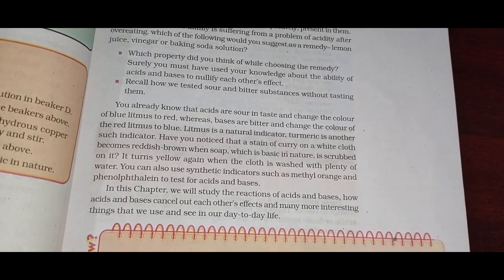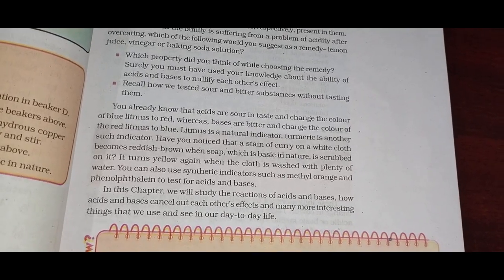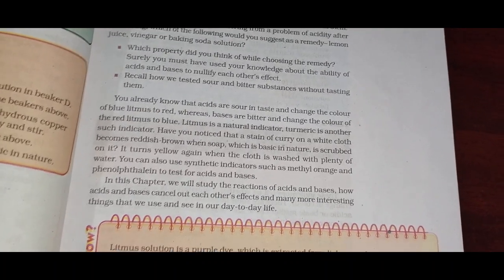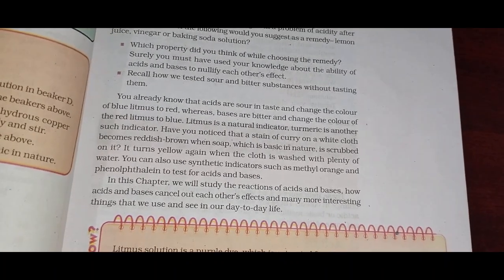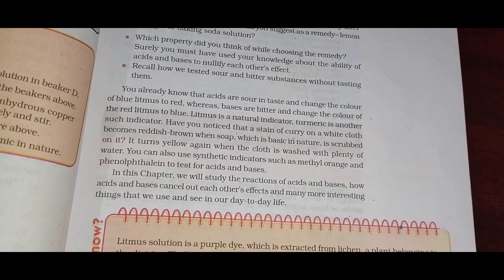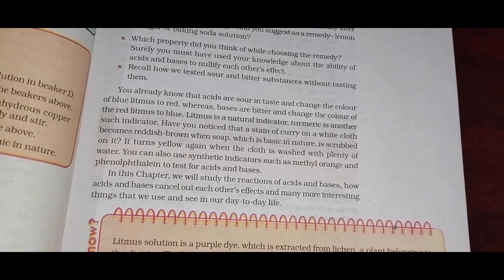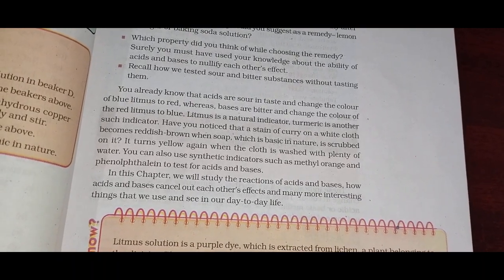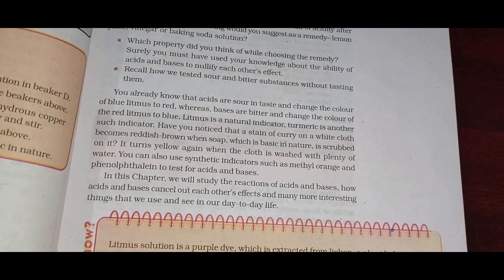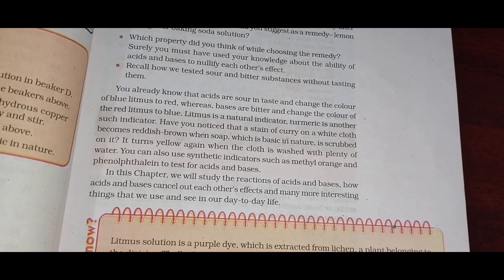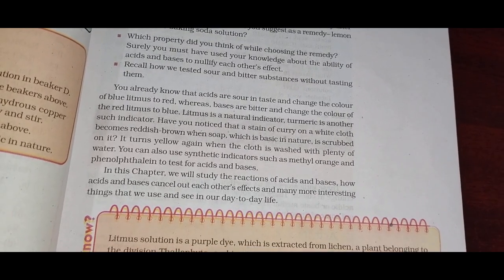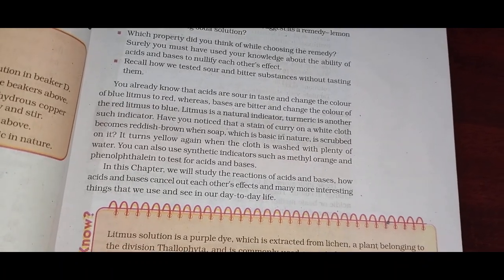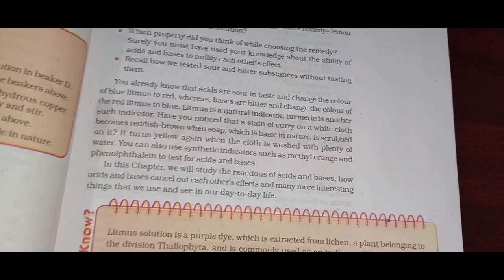You can also use synthetic indicators. These are natural indicators like turmeric and litmus. We can use even man-made or synthetic indicators such as methyl orange and phenolphthalein for the test of acids and bases. In this chapter, we study the reactions of acids and bases, how they react with each other or with other things, how they cancel out each other's effect, and many interesting facts about this in our day-to-day life.